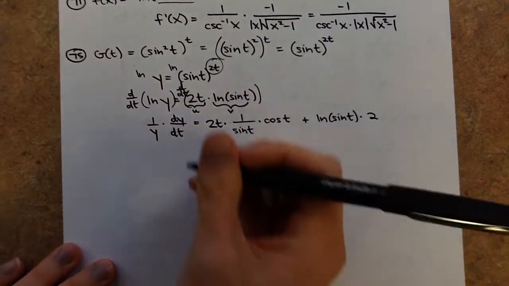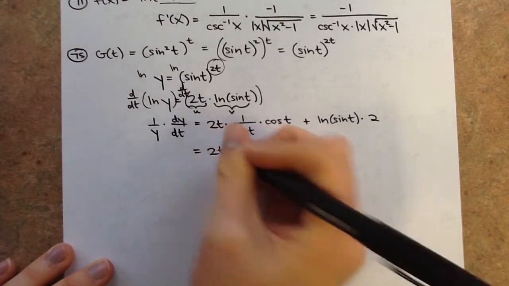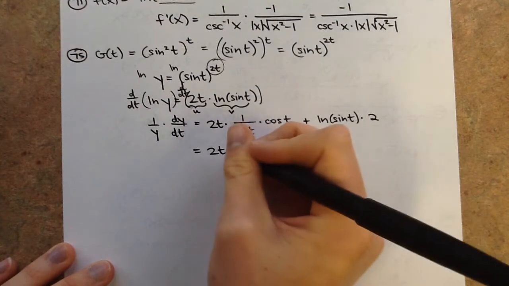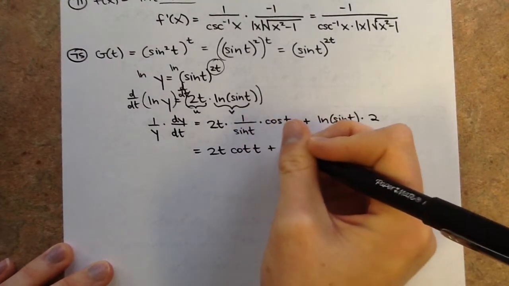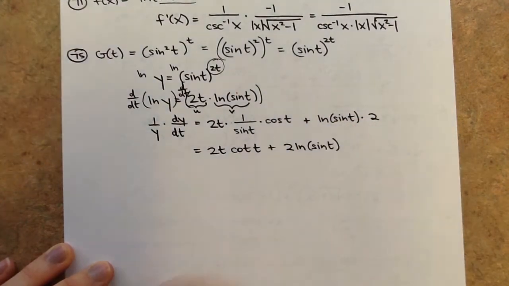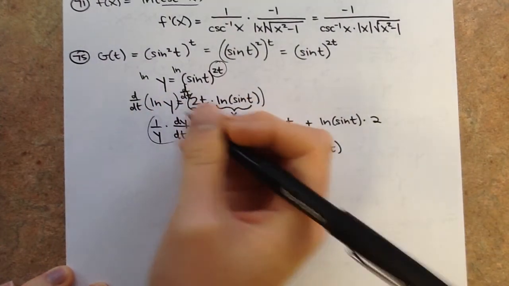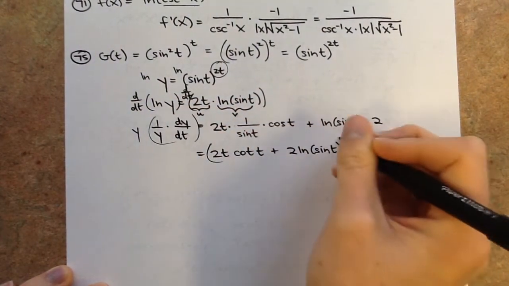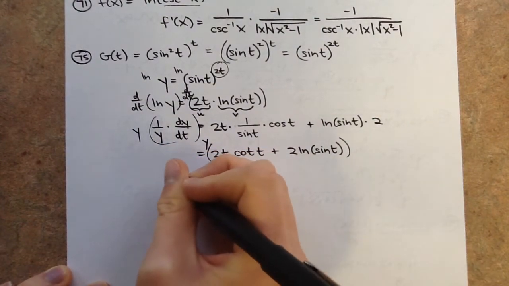So let's clean this right-hand side up a little bit. So the 2t will stay. Cosine over sine, remember, is cotangent. So lots of t's here. And then plus 2 times the natural log of sine t. So last thing that we are going to do from this spot right here is we're going to multiply both sides by y to get the dy by dt by itself.